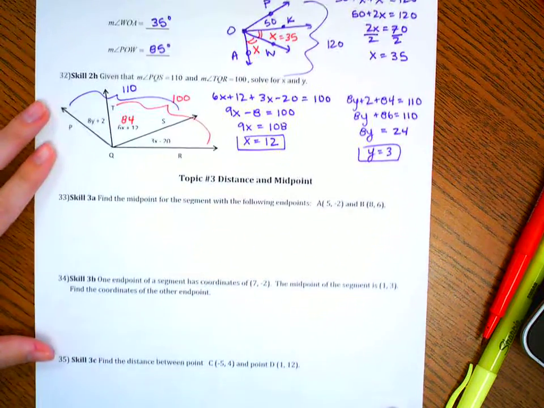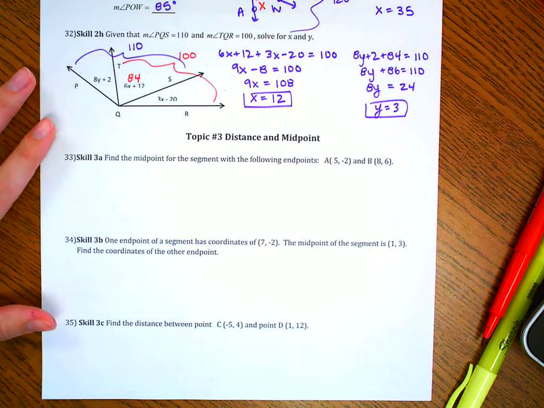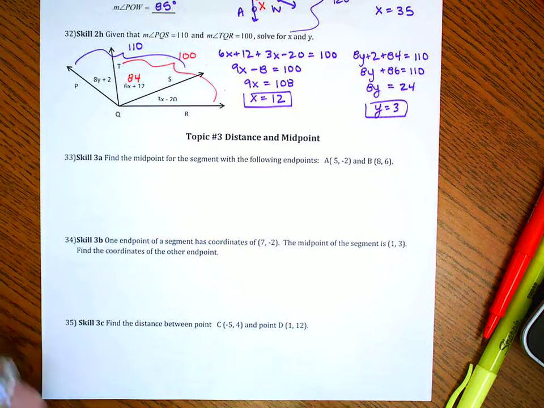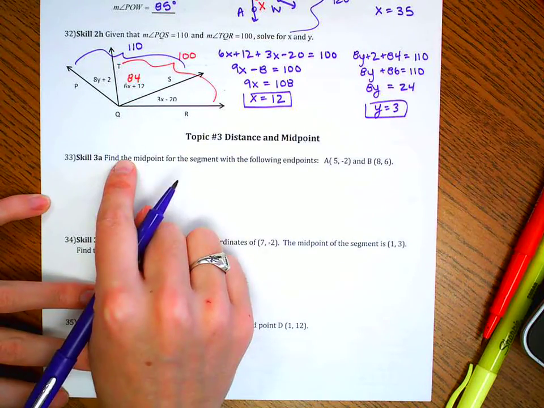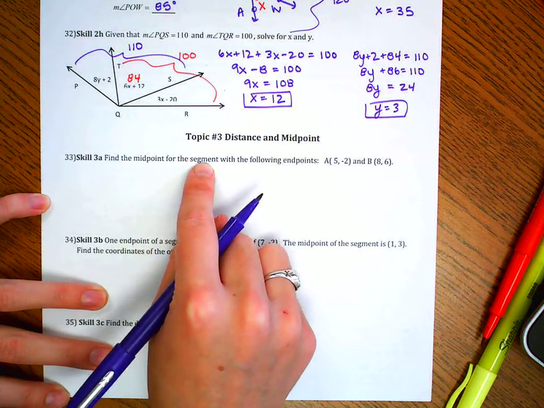Okay, we're finally on to topic 3. There's only 3 problems. You're going to be tested on this mostly on your project, but this will show up on your test, so we do need to know how to do it. This says find the midpoint for the segment with the following endpoints.